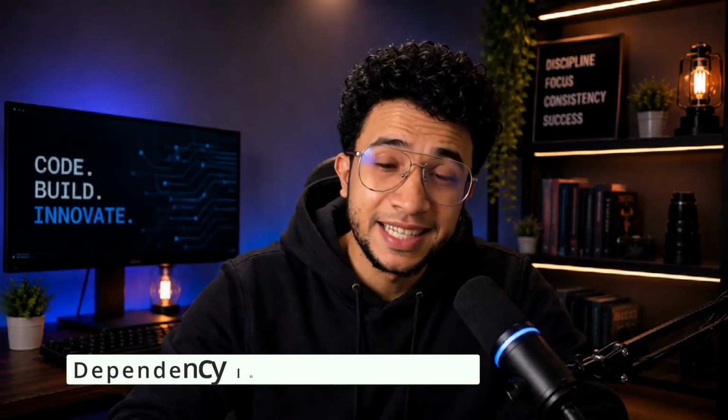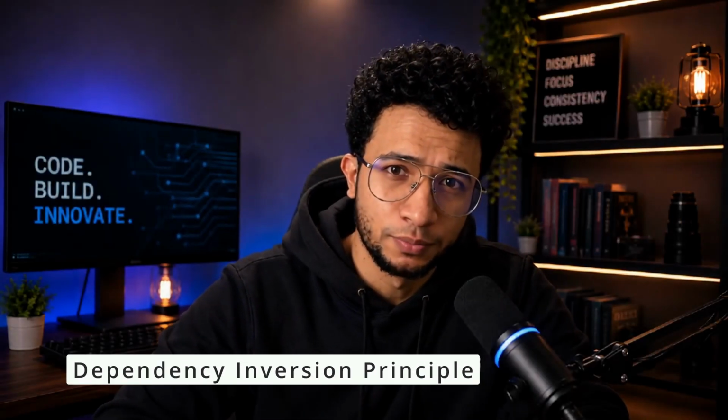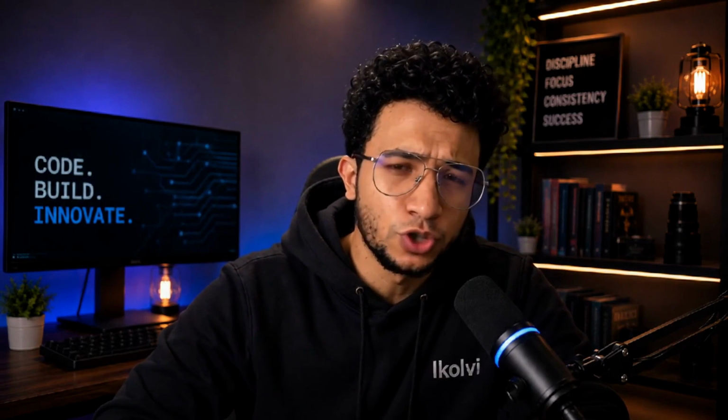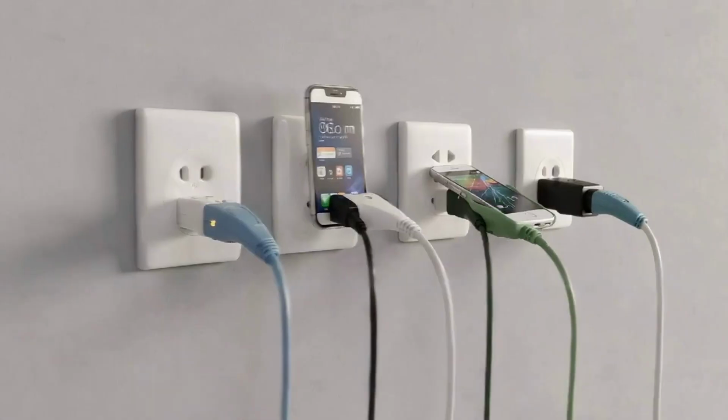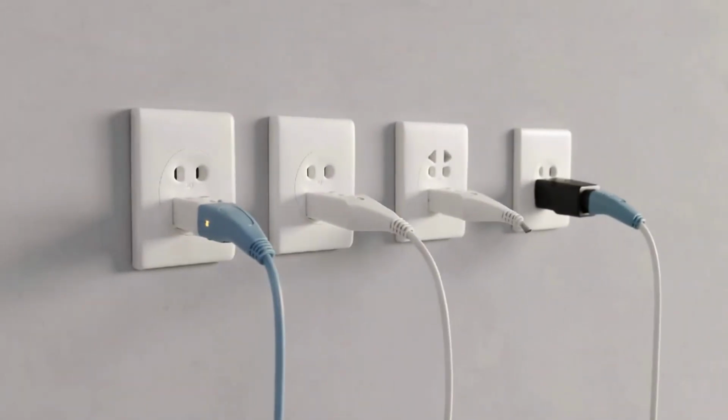Finally, D is the Dependency Inversion Principle. High-level modules should not depend on low-level ones. You do not solder your television directly into the city power grid. You plug it into a standard wall socket. By depending on simple abstractions like a plug, you decouple your systems, making them infinitely easier to test and swap out. By mastering these 5 principles, you ensure your architecture can scale effortlessly.